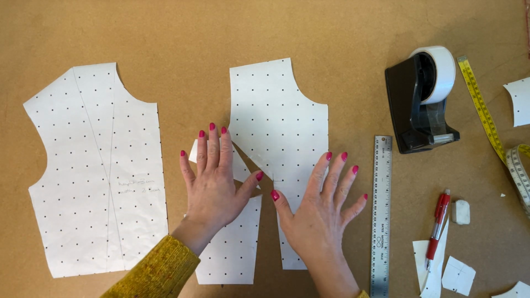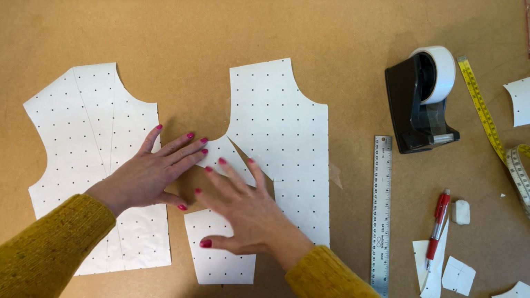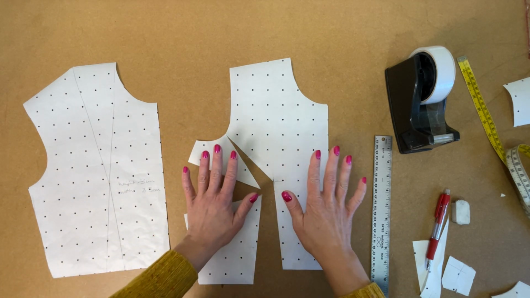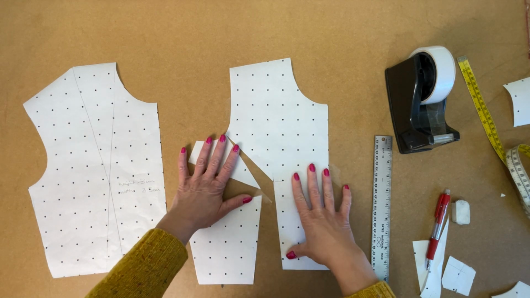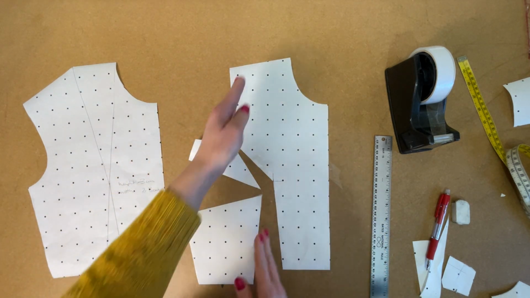So obviously this is a really exaggerated full bust, so you might not have a dart as big as this, but it's always good for a demonstration to show it a little bit more exaggerated so you can see it better. So none of it's changed basically, other than the width and the height.